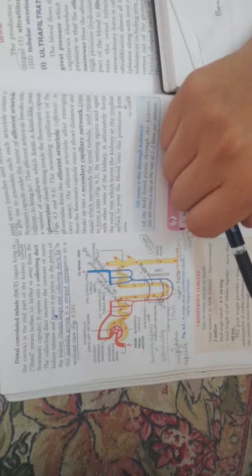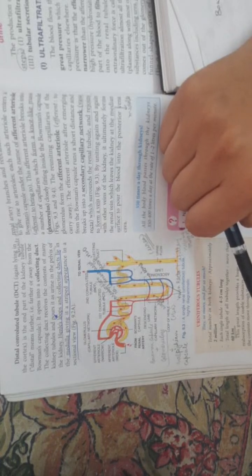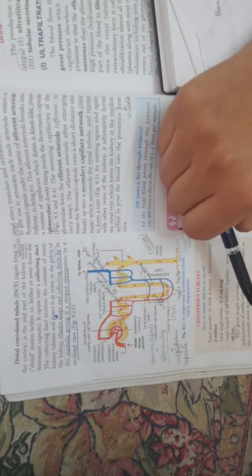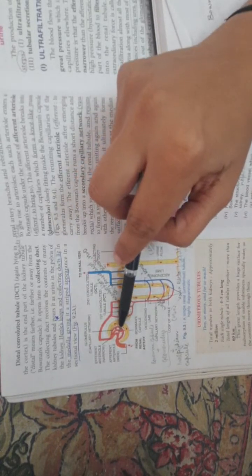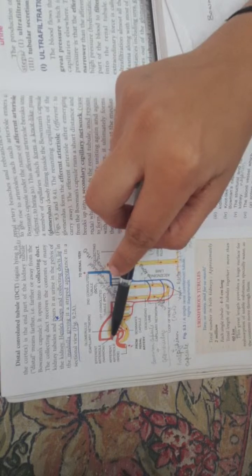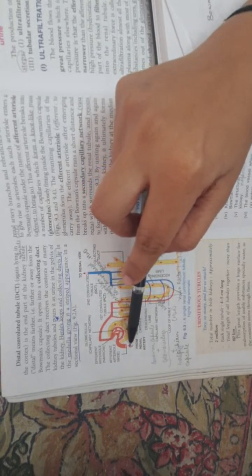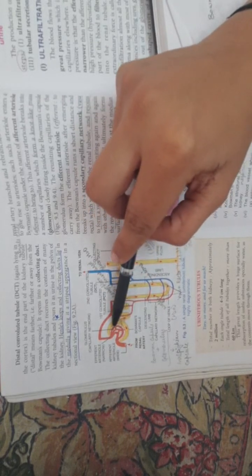We want the unimportant things to be thrown out of our body. What are those unimportant things? Nitrogenous waste. Now what are nitrogenous wastes? I told you that was urea and uric acid. Now when this is done, you can see this width changes. And yes, one more thing, the blood from here comes under very high pressure, right?